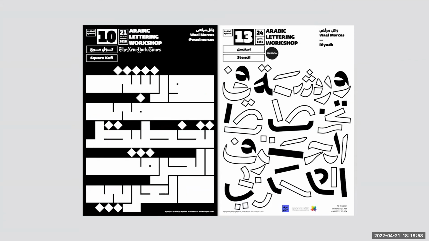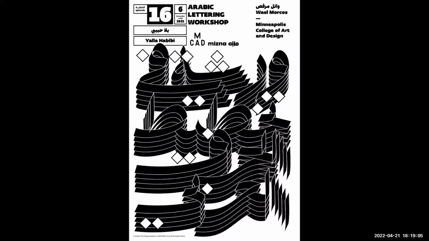The one on the right, for example, deals with low resolution digital screens. The one on the right here again deals with stencil typography. The one on the left was about geometric kufi. This was focused on the word Yalla Habibi that was done in Minneapolis last November. And these workshops allow me to travel around and connect with new people every time.